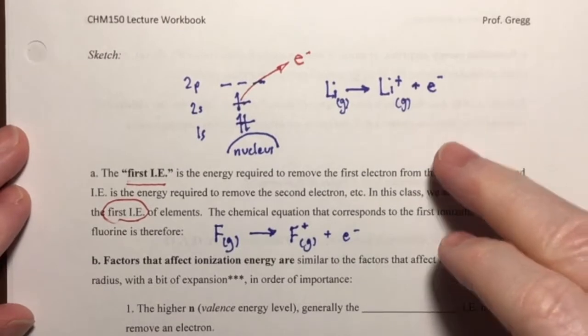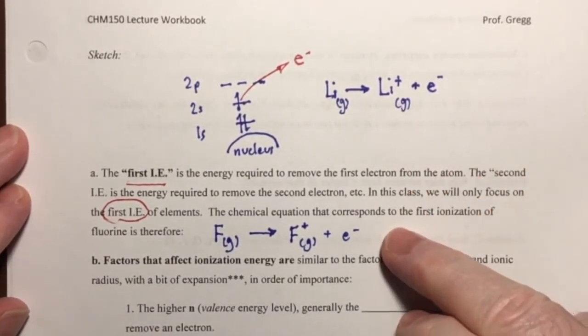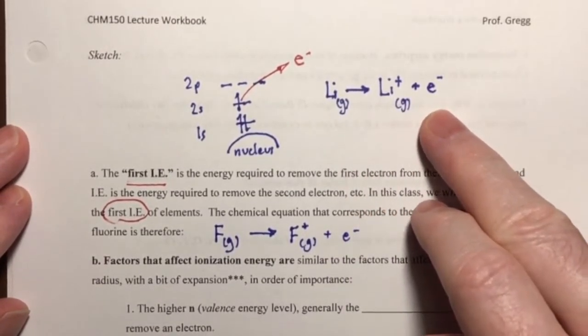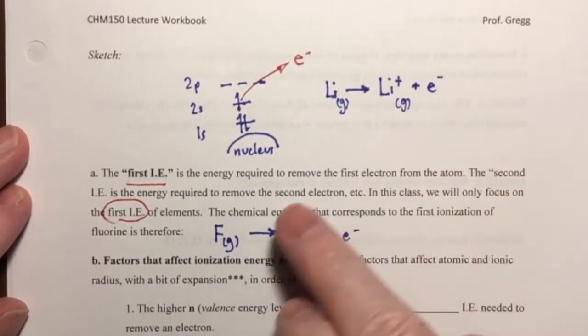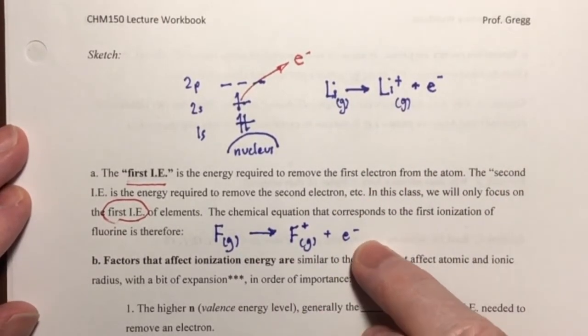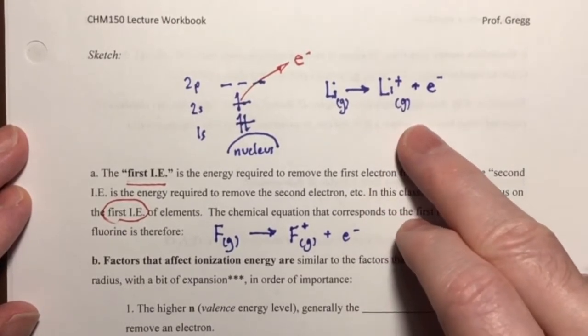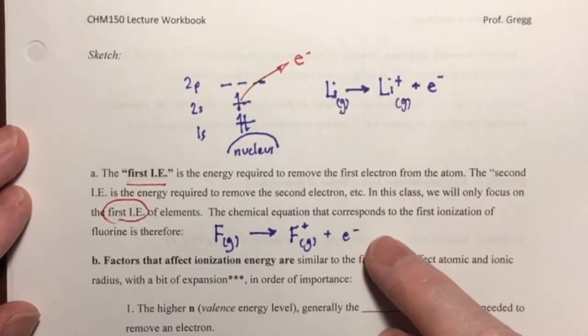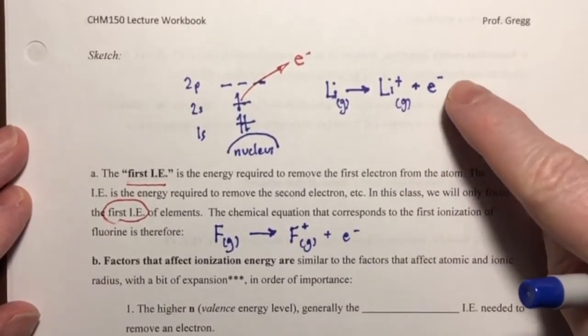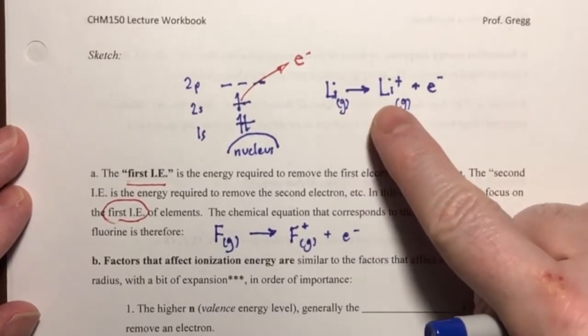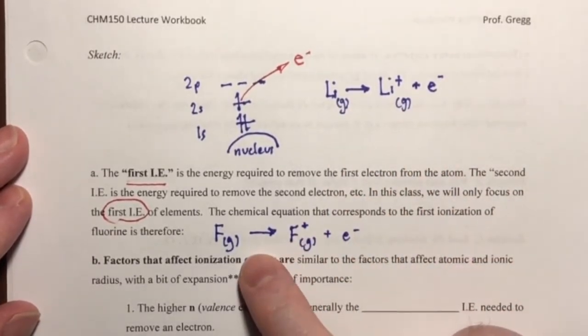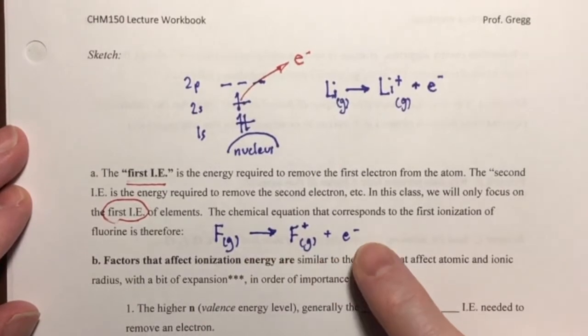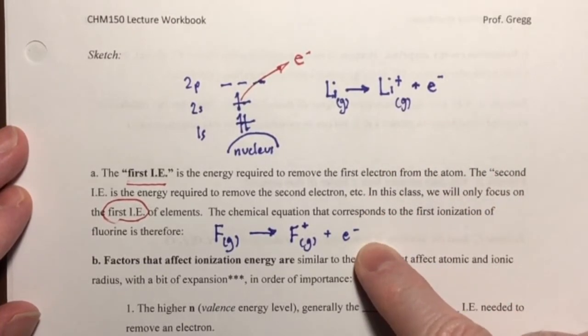So here I've given you two examples of elements that are undergoing their first ionization by losing an electron, a metal and a nonmetal. And I've mentioned that the metal is much easier to ionize by losing an electron than the nonmetal is. So the first ionization energy of lithium would be a much lower energy requirement than the first ionization energy for fluorine. Well, what are the factors that affect whether the ionization energy is high or low, relatively speaking?